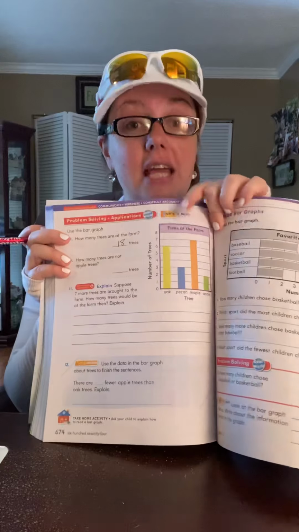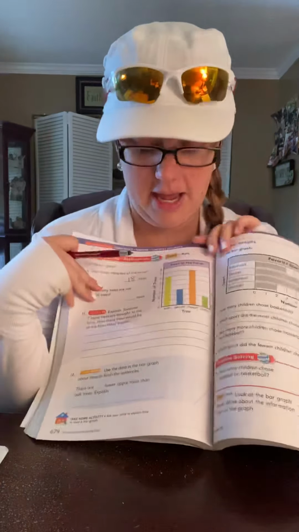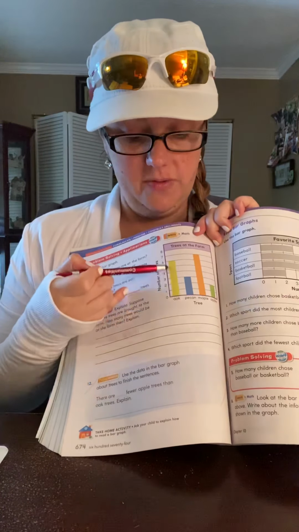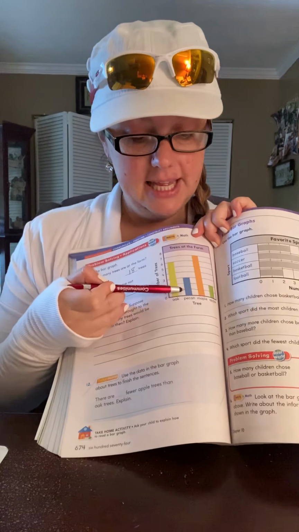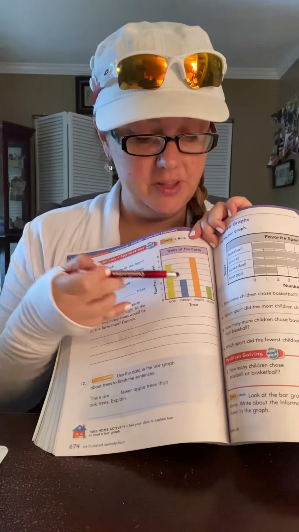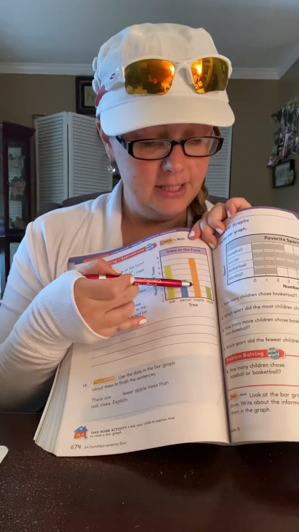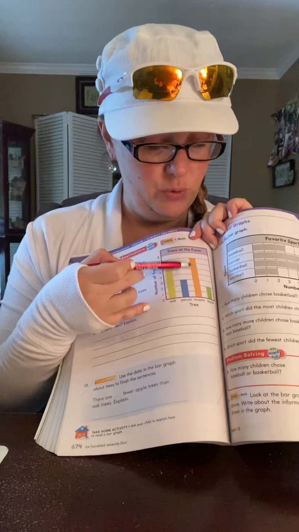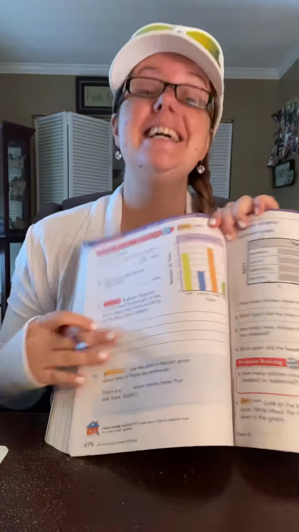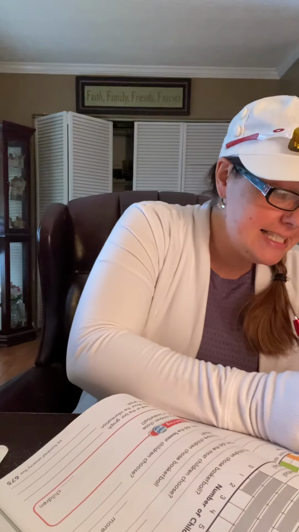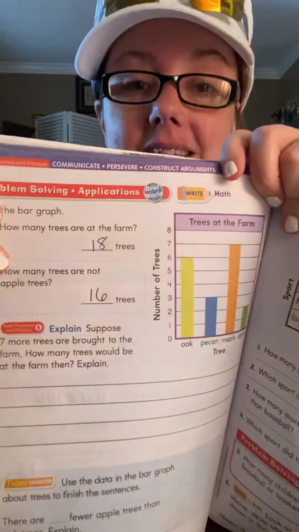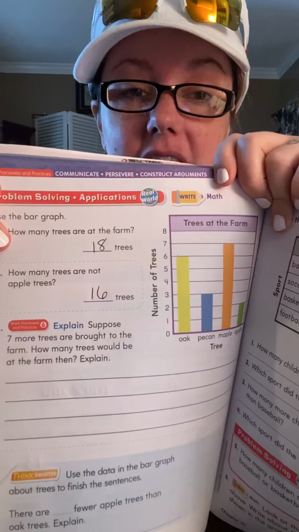Now let's make sure that the other one gives us the same answer, okay? So let's count all the oak. We've got 6, 7, 8, 9 with the peach, 10, 11, 12, 13, 14, 15, 16. 16. So you could have done it both ways. 16 trees were not apple trees, okay? So we've done those 2 together. You can give yourself a big old check mark because we've done those.